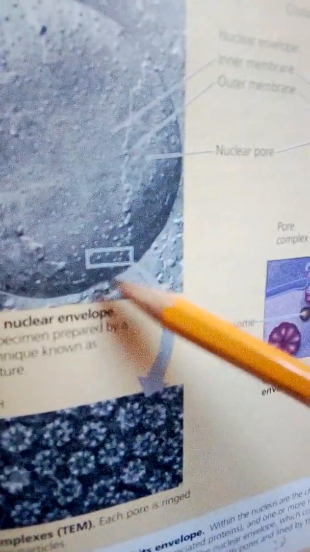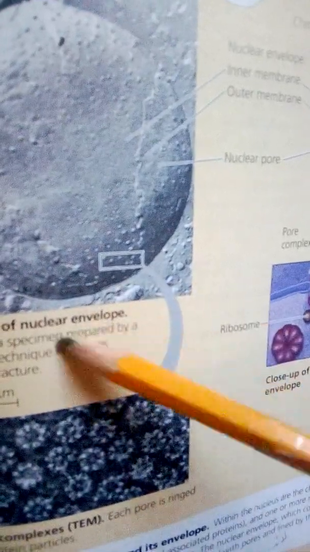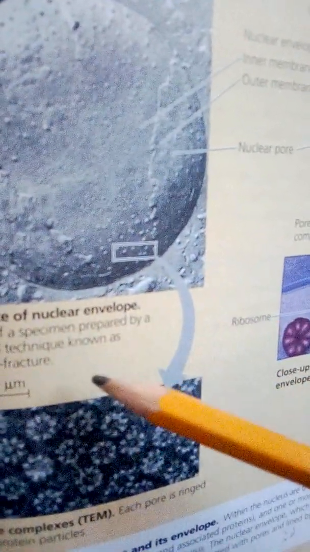Okay, let's talk about this picture, the nucleus and its envelope. Within the nucleus are the chromosomes, which appear as a mass of chromatin, DNA and associated proteins, and one or more nucleoli, which function in ribosome synthesis.